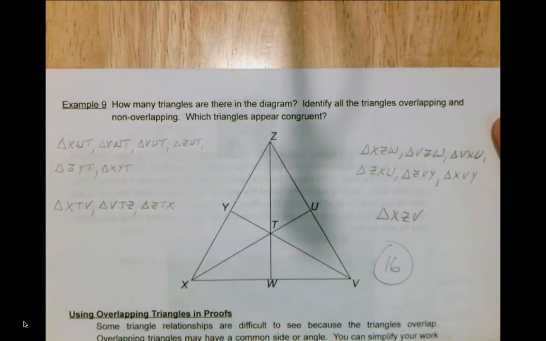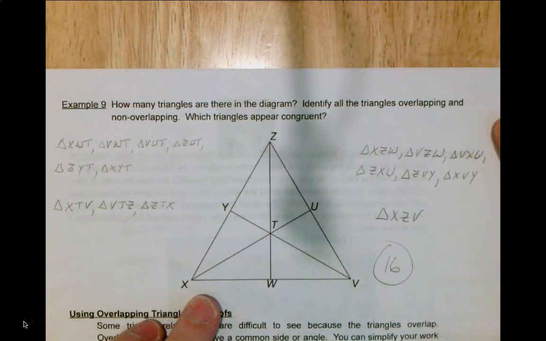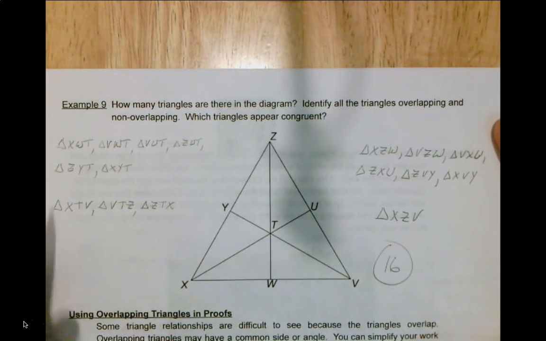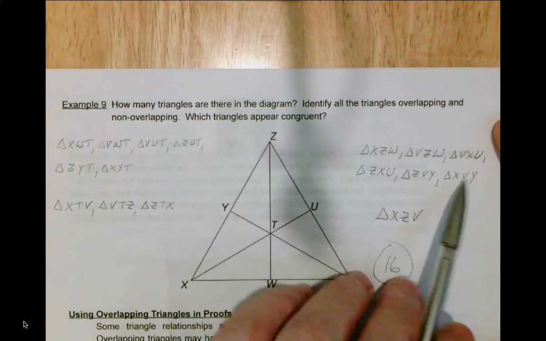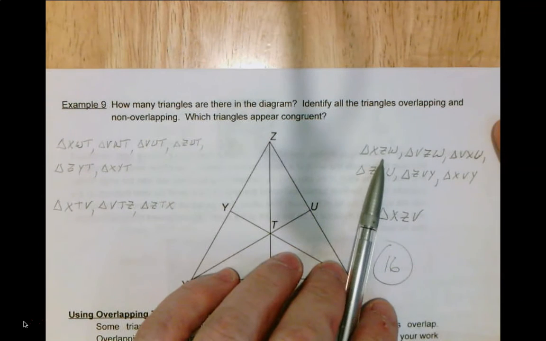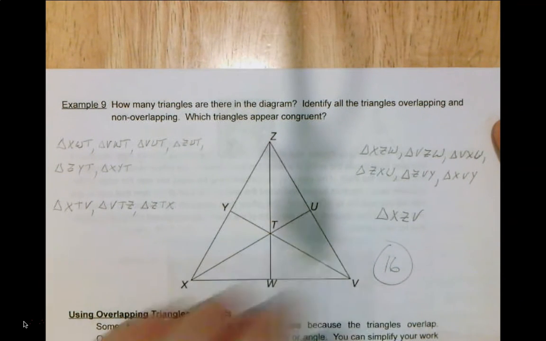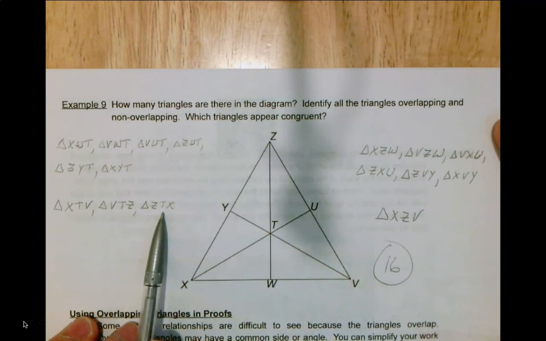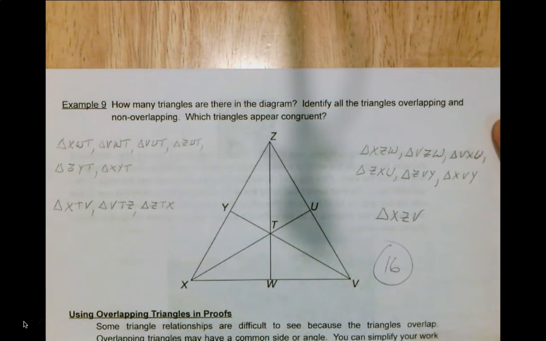Now, what is the point of this exercise? The point of this exercise is to say that even though this diagram is not overly complicated, there's a lot of triangles going on here. There's 16 different triangles going on here. There's different sets of triangles that match up with each other. Triangle XVY matches up with triangle XZW. Triangle XTV matches up with triangle ZTX. There's a lot of different things going on in this fairly simple diagram.